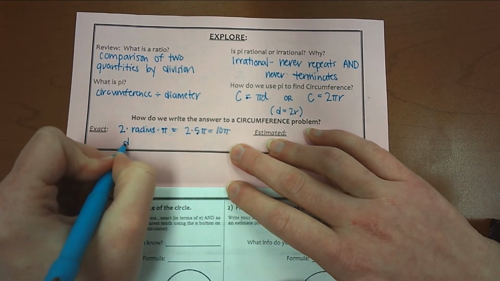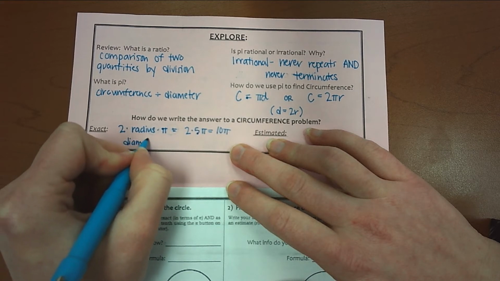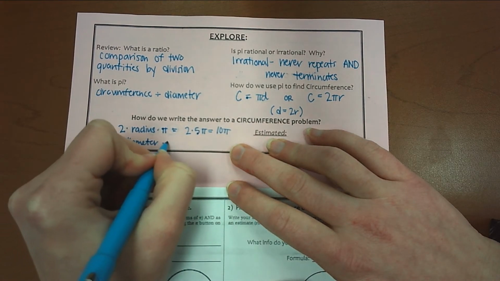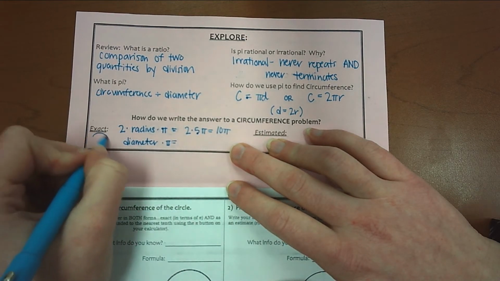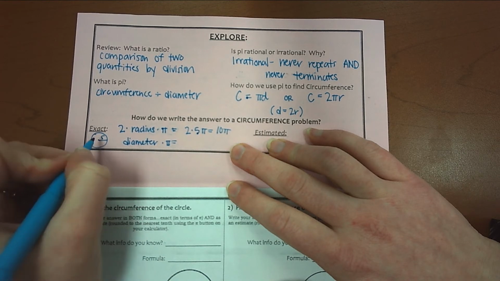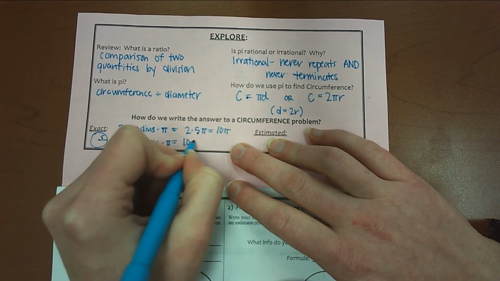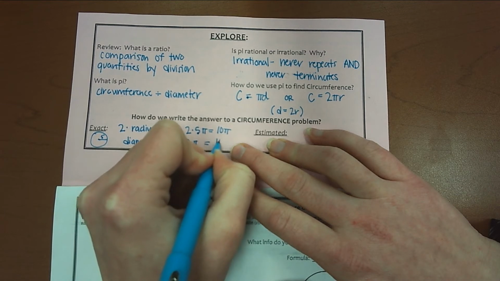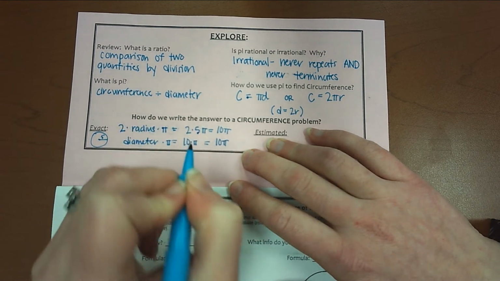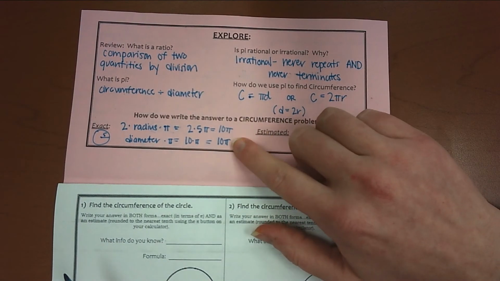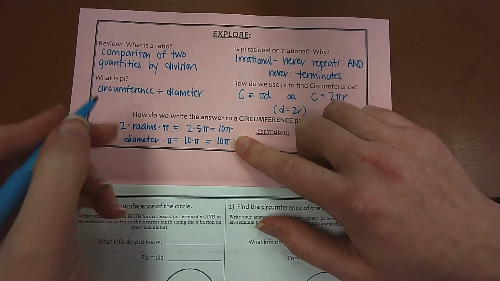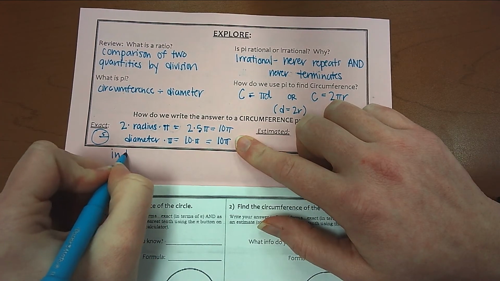Or we could use diameter times pi. In this case, I have a radius of 5, which means I have a diameter of 10. So 10 times pi, and 10 times pi we would write as 10 pi. And so this is the exact circumference, in what we call in terms of pi.